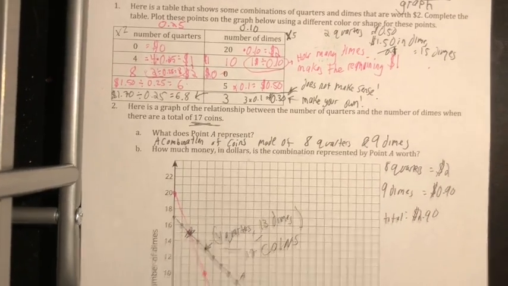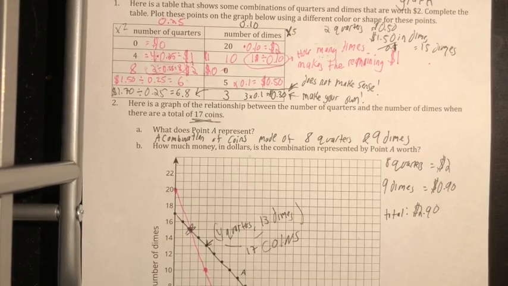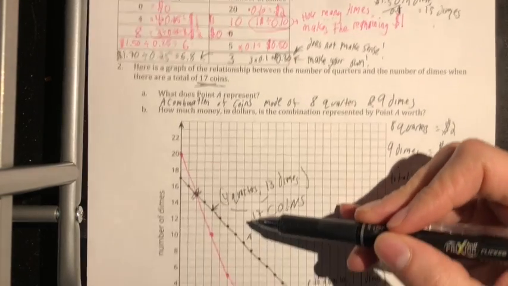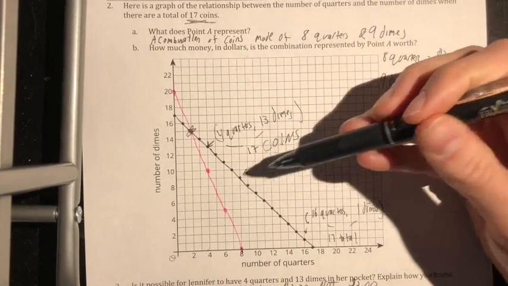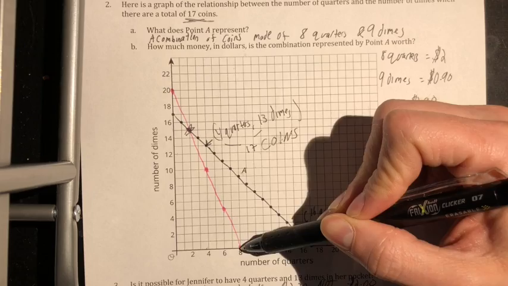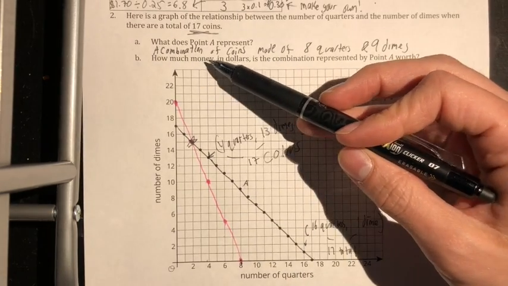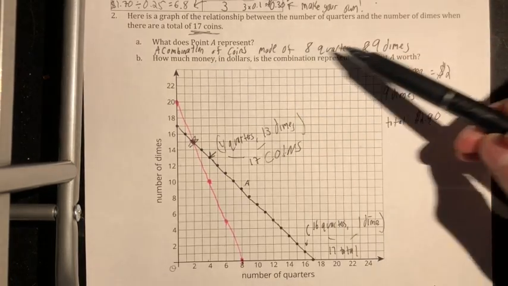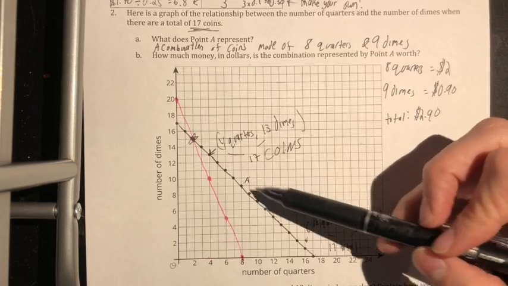So here we are with our solutions. For question 2, part A, what does point A represent? So point A, remember, representing the realistic context. Why do we actually have all these numbers and graphs? Point A represents her having 8 quarters and 9 dimes. So it's that combination of coins. Well, maybe the combination's 8 quarters and 9 dimes, because that adds up to 17 coins. That's why it's in the graph.